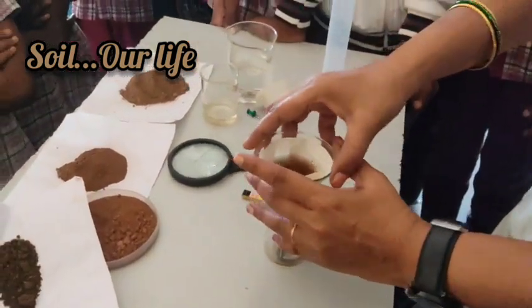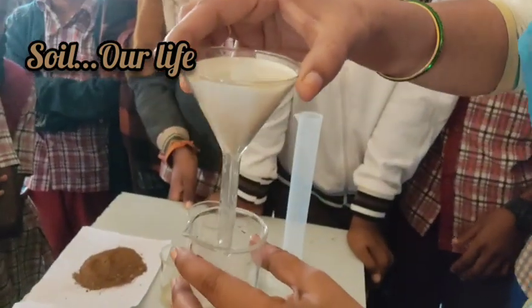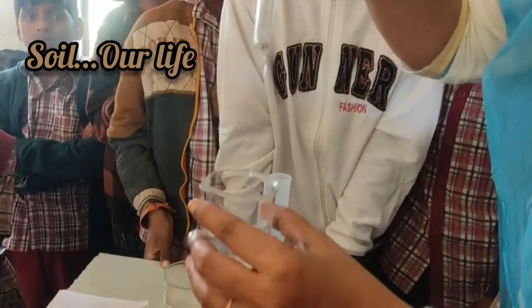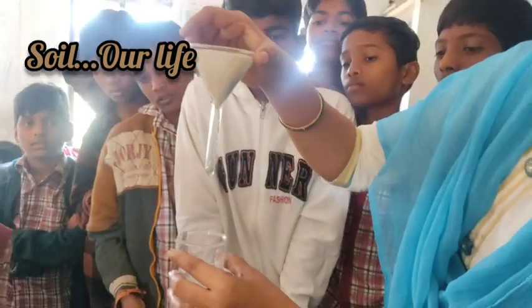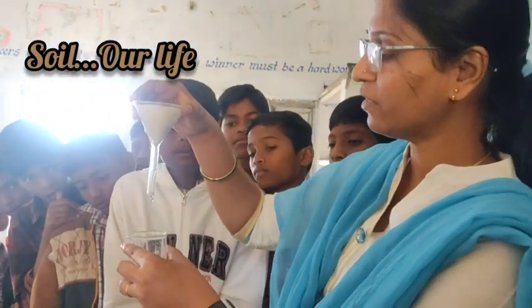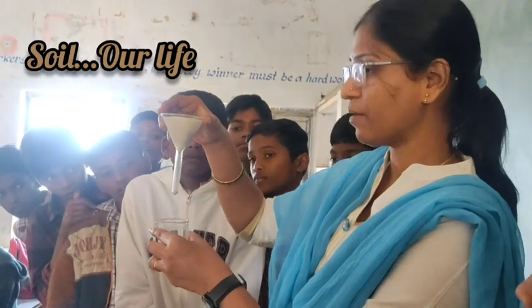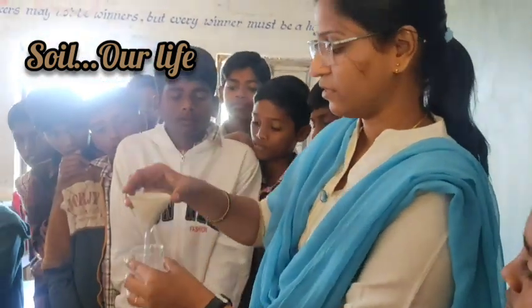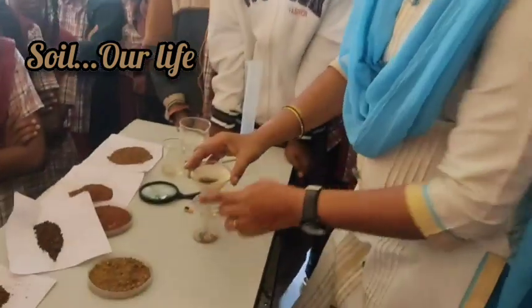See, now slowly you can see the water droplets coming down. You can see a small amount of water, drop by drop, coming down from the soil.